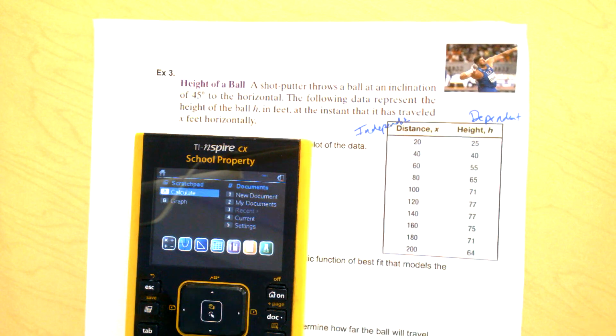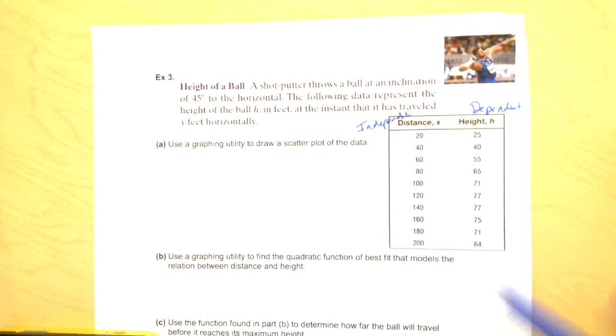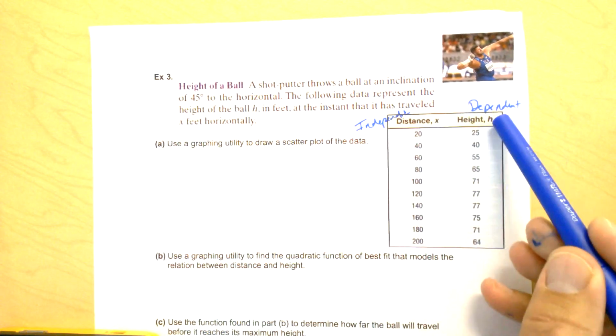So again, what comes up must come down. It's going to create probably a parabola for y'all. It says the following data represents the height of the ball h in feet at the instant that it traveled x feet horizontally. Now, sometimes they don't blatantly tell you that this is x and this is your y value.